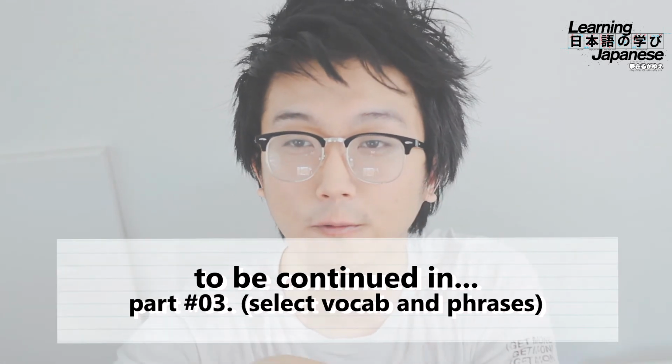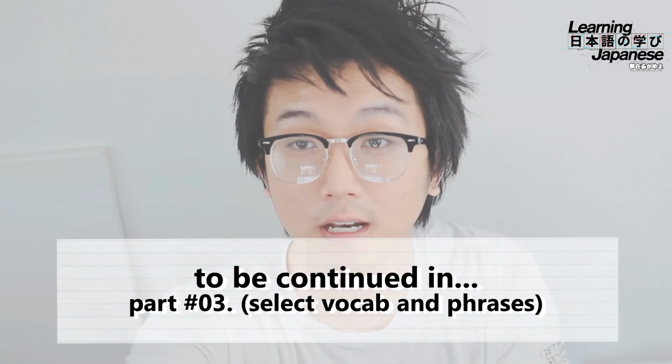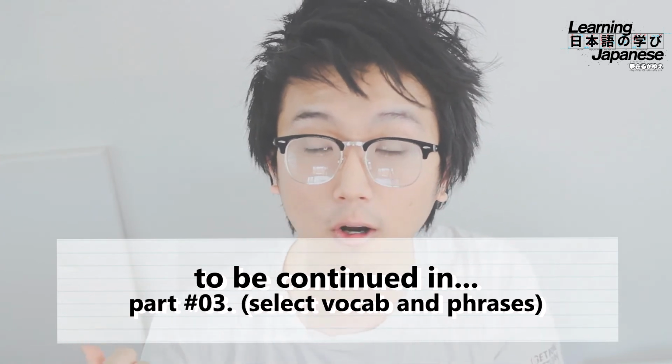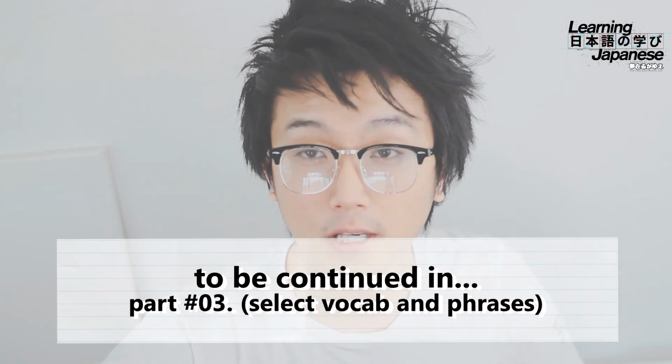Okay, that's going to cover it for the second category, the sentence enders. We're going to move on to our last category, which is select phrases and words.